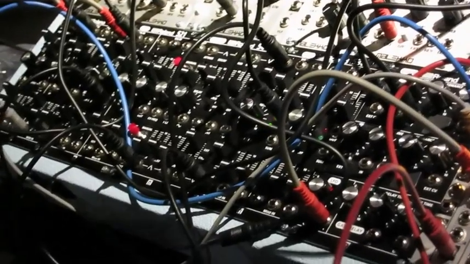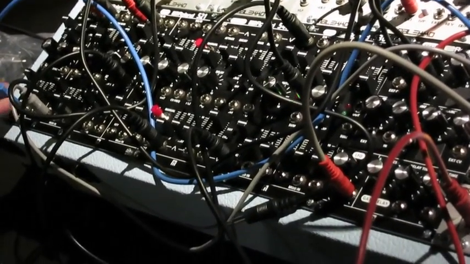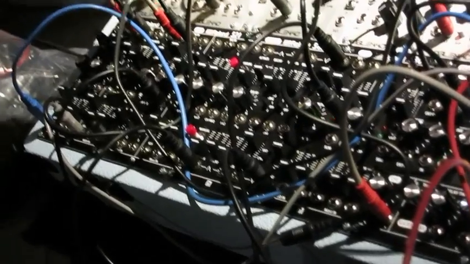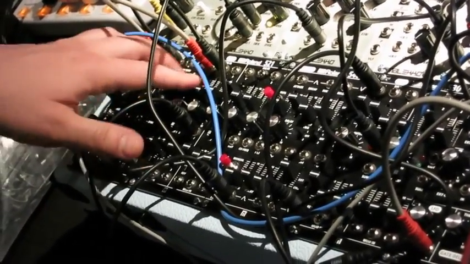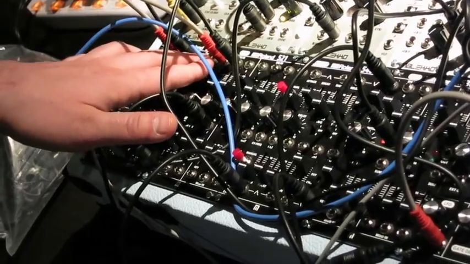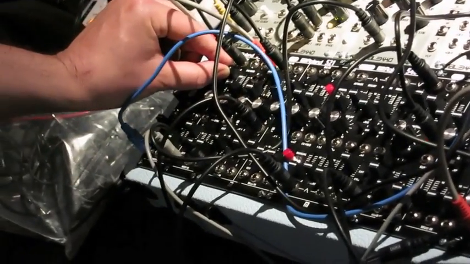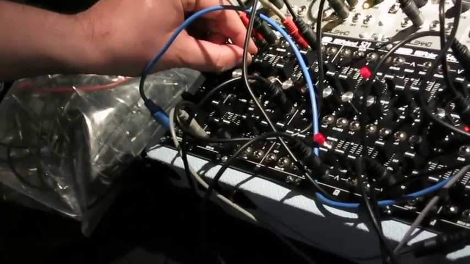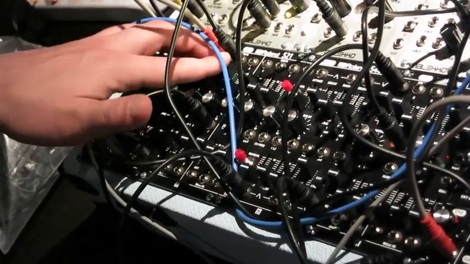So what you're hearing right now is some sounds from the System 500. It's 2 channels of the oscillator that are tuned in unison. Turn them down. So here we have a sawtooth wave and a pulse wave with a variable pulse width. And you're also able to do pulse width modulation, both at the same time.